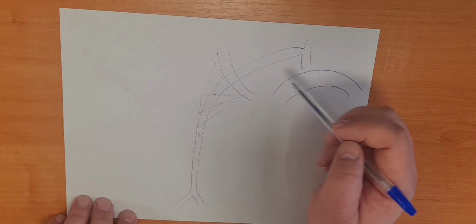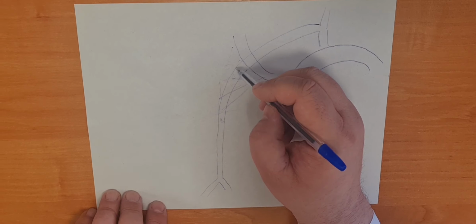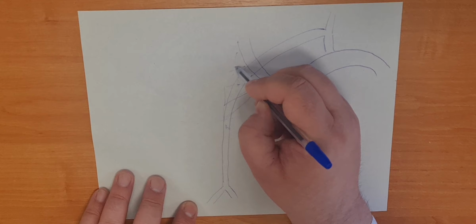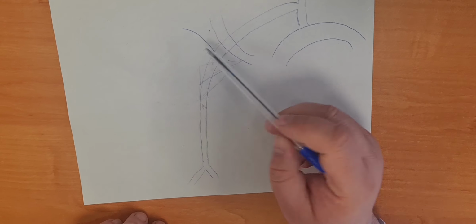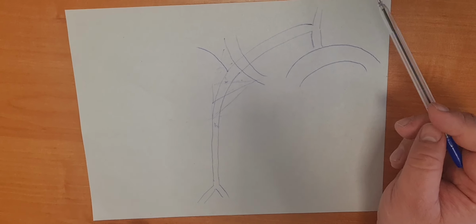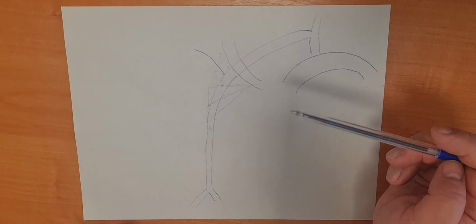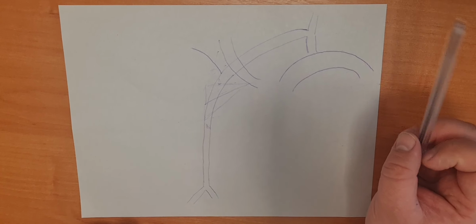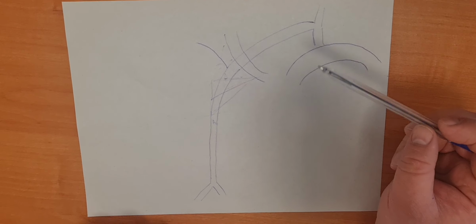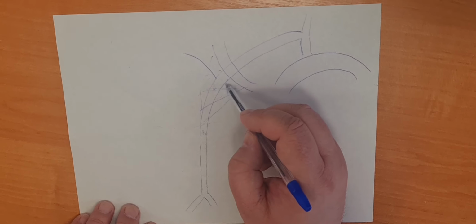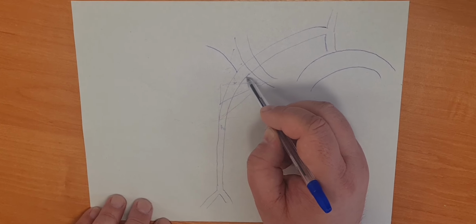In the first department, the axillary artery gives arteria thoracoacromialis. It goes to the acromioclavicular joint and supplies the capsule of the shoulder joint and the deltoid muscle. And arteria thoracica superior.